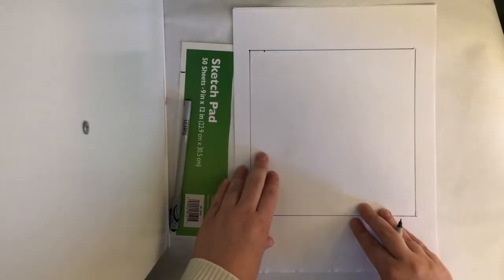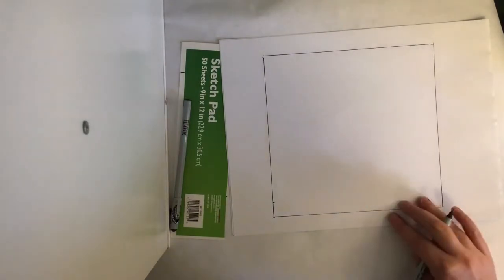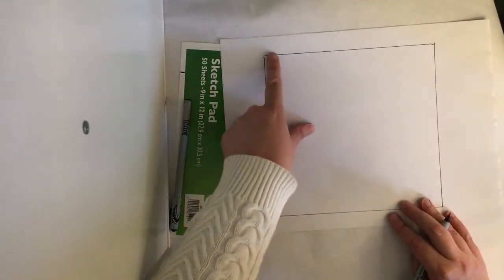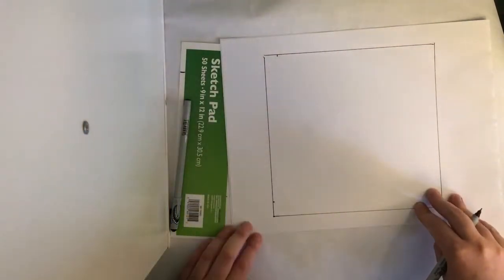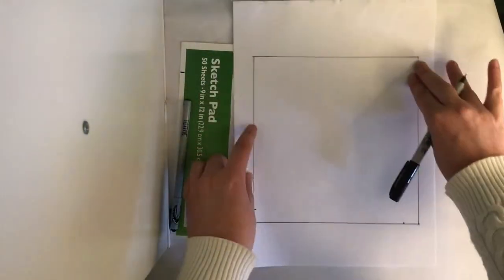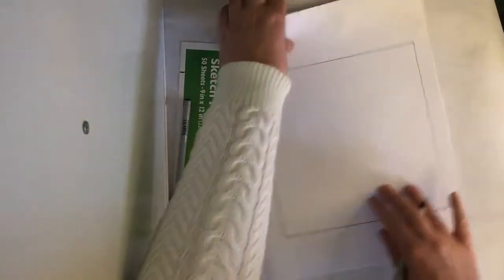Next, I need to turn my paper once. Do the same thing. Take my finger up to the corner, make a little dot in the next corner. Rotate again, take my finger to the corner, make a mark. And one more time.